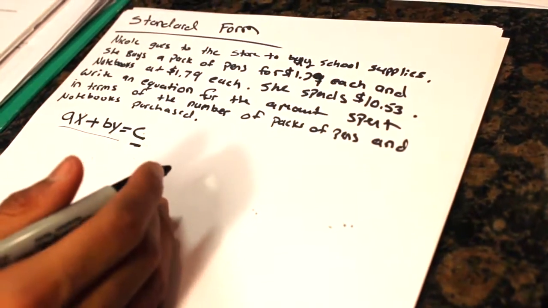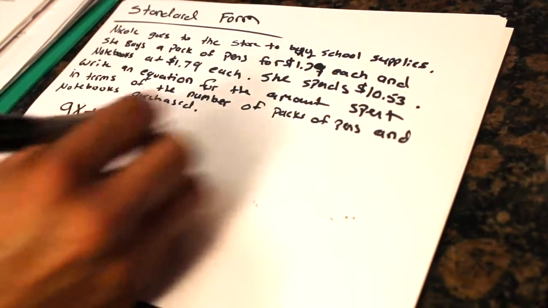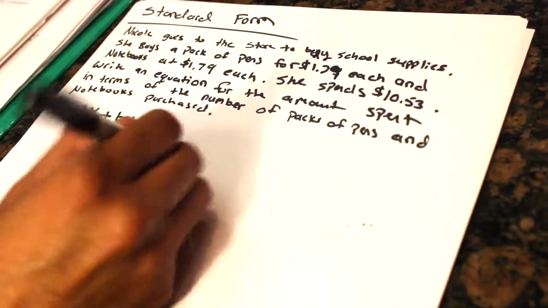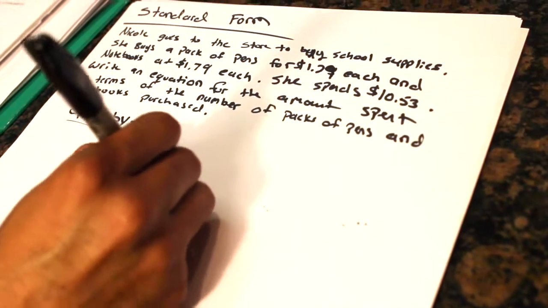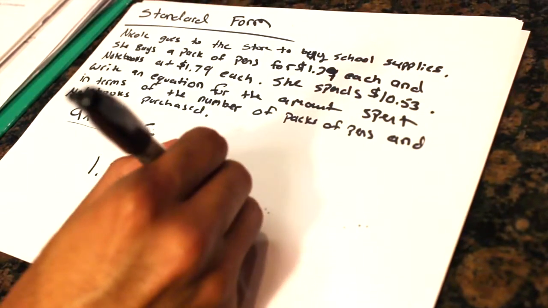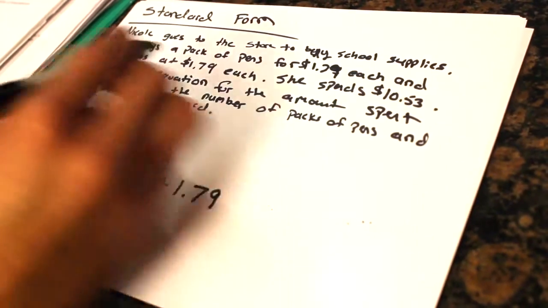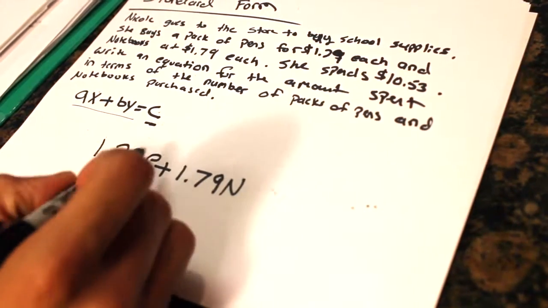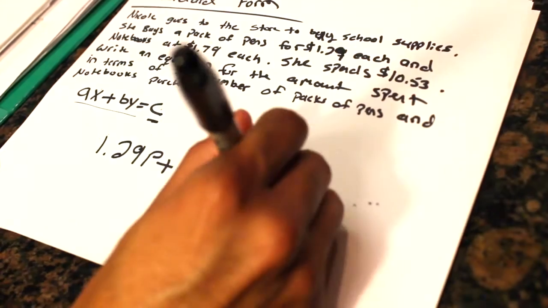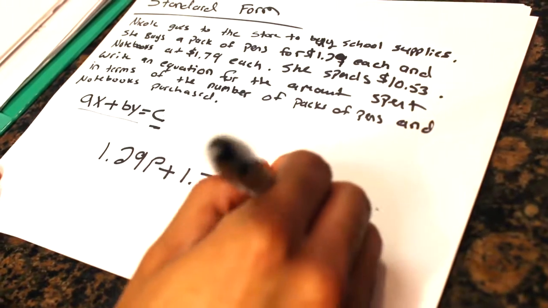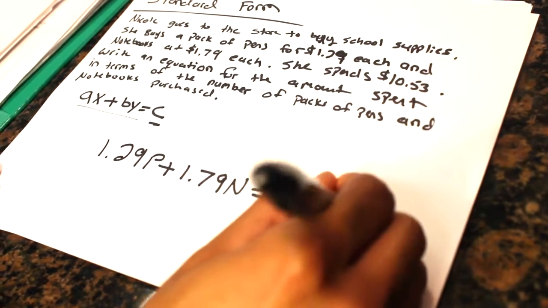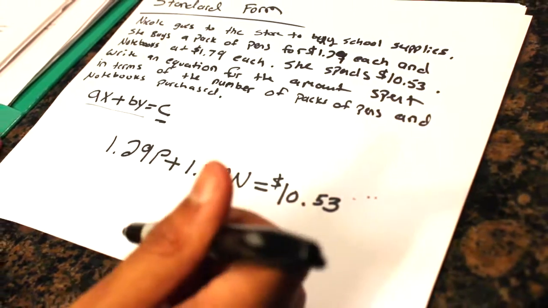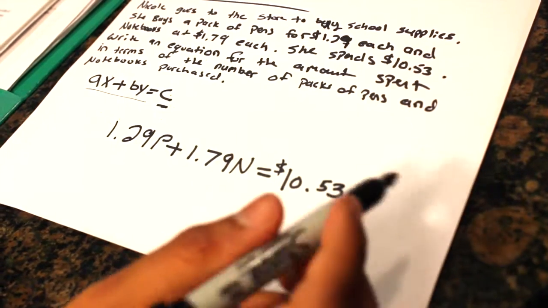So in this situation, you would write $1.29 that she spent for the pack of pens, so we'll make that P, plus the $1.79 she spent on buying the notebooks, so we'll do N. So you're multiplying by the number of pens and notebooks that she would have purchased, and those two together would have to equal a total of $10.53. So from this, you would just solve all the way down, and that would give you the amount that you would need.